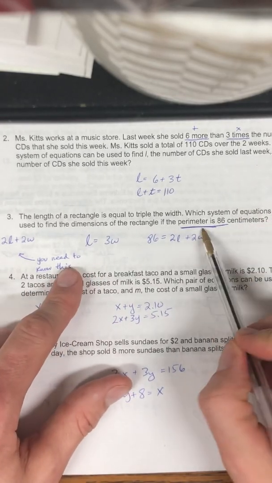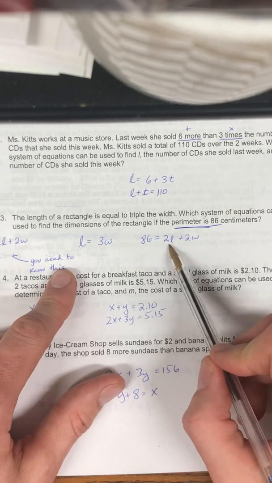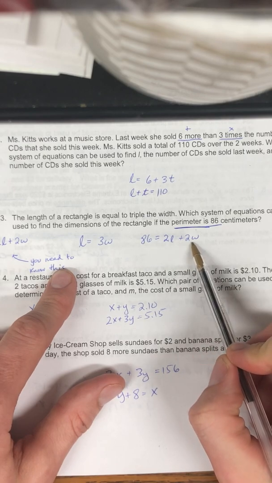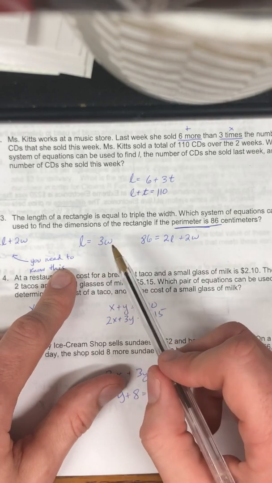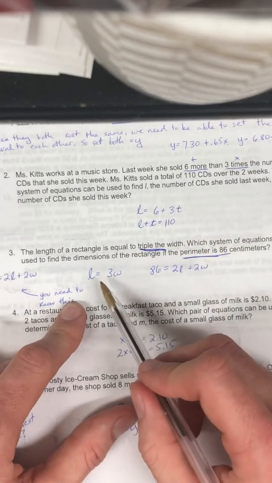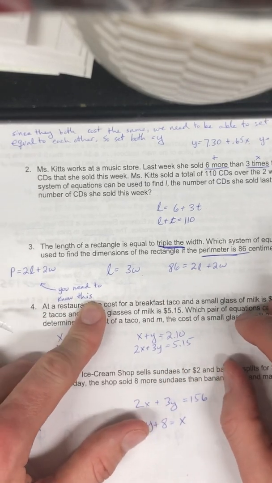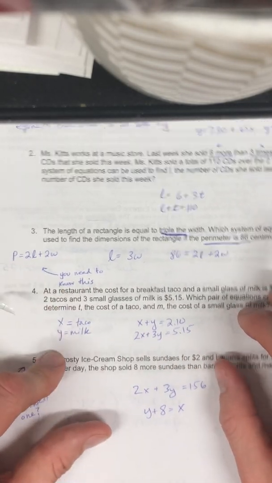Number 3 is the perimeter, and they give you the perimeter, so you have to use the perimeter formula. The perimeter is equal to twice the length plus twice the width. And in this case, it goes back to triple, so you have to be able to read the words and put it as symbols. So triple the width is 3 times the width. Again, that's what you need to know.